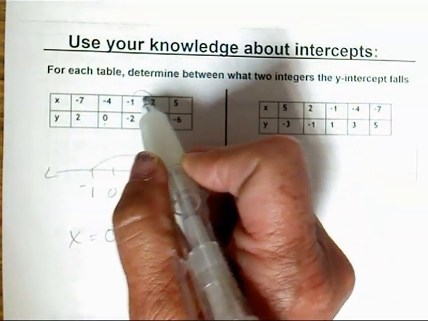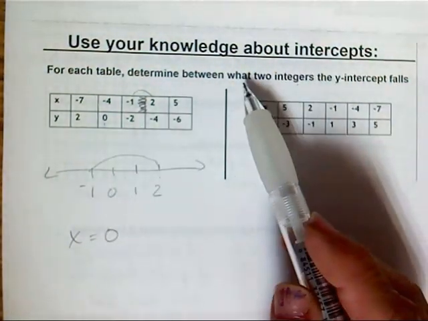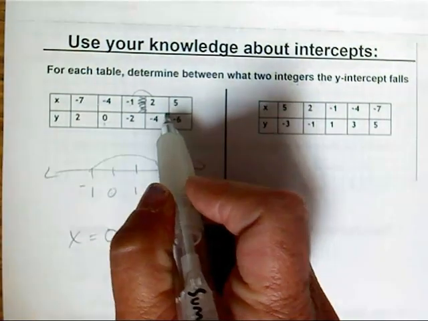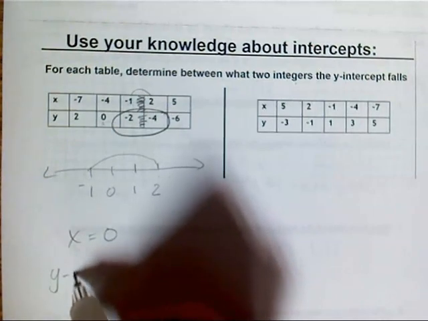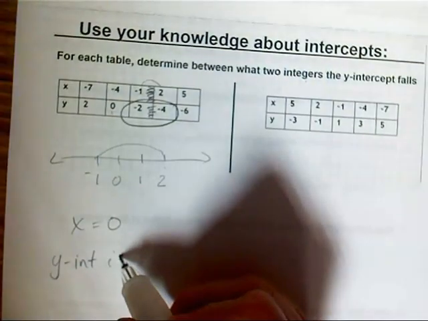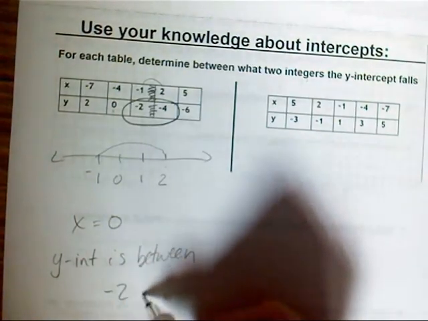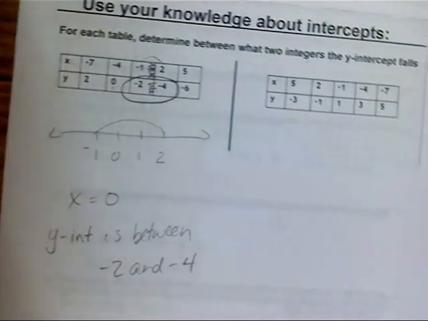So if it's in this area between -1 and 2, and I ask you what 2 integers the y-intercept falls between, the y-intercept is somewhere between -2 and 4. Y-intercept is between -2 and -4. Maybe -3. I don't know. That's a guess.